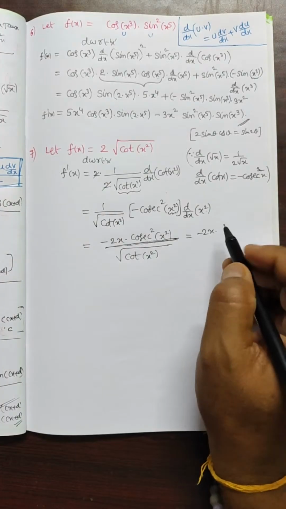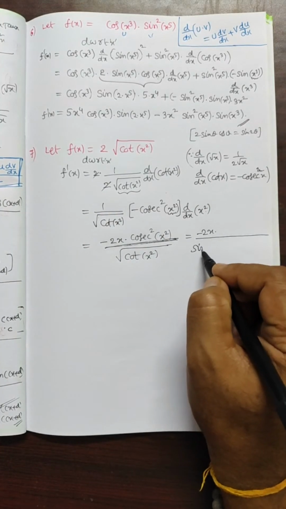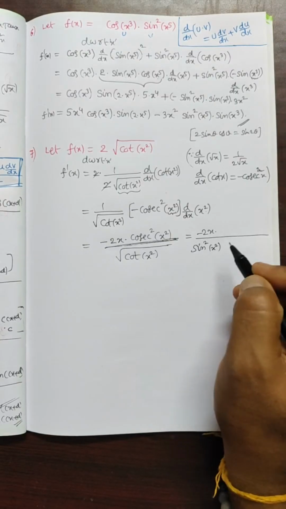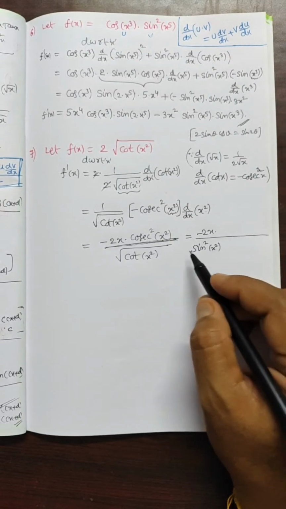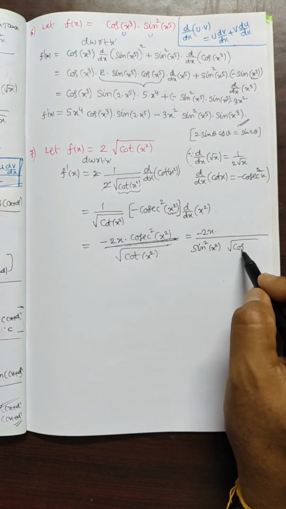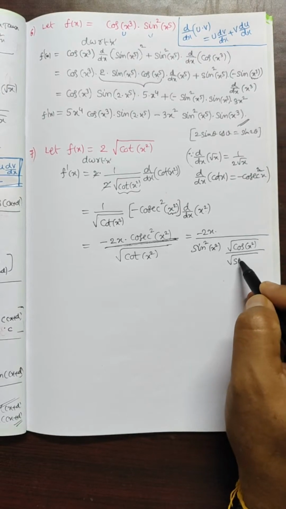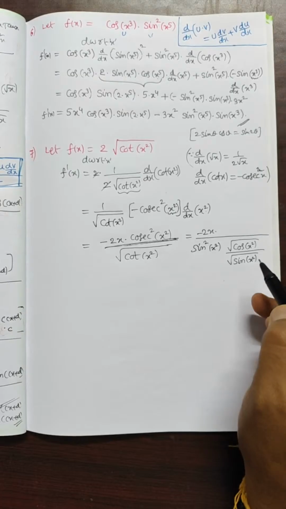Minus 2x into cosecant square x means sine square of x square. Root cot x means root cos x square by root sine x square.